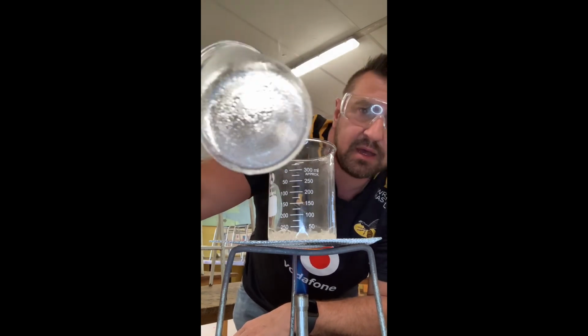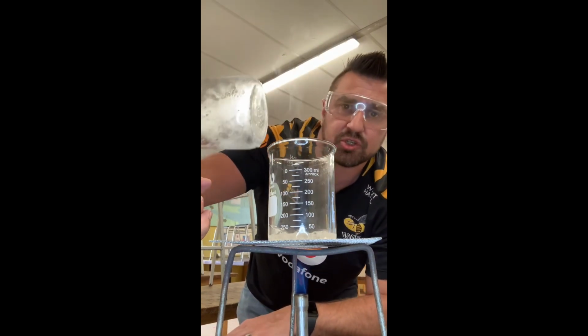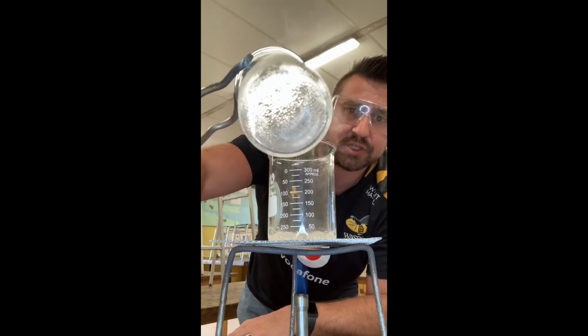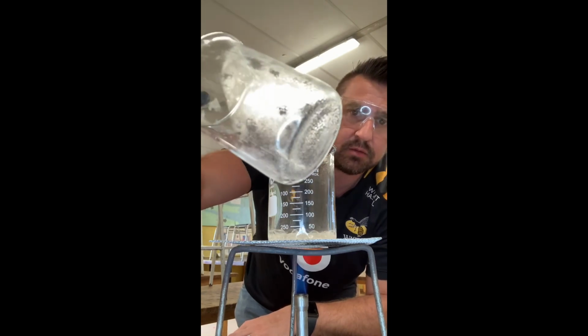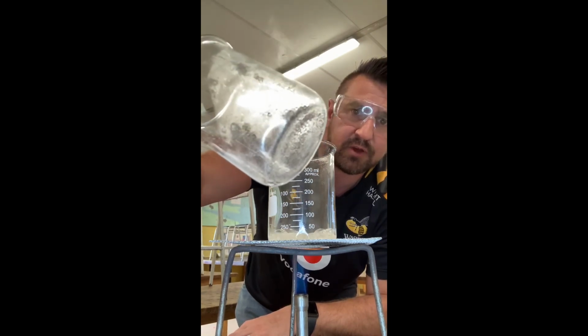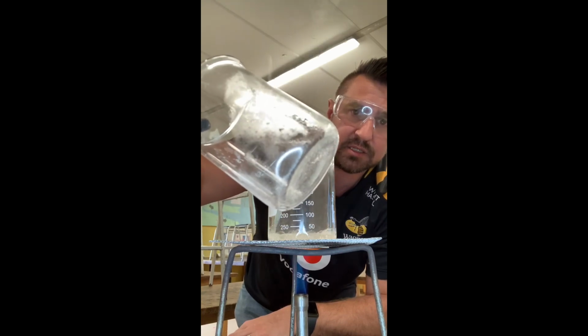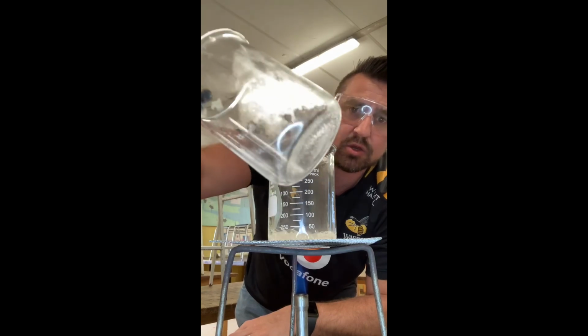Remember, three states of matter: solid, liquid, and gas. A really good way of demonstrating that is by heating up an ice cube. You can also reverse the process: steam turns back into a liquid once it cools down, back into water, and if you cool it down even further, you can turn it back to ice.